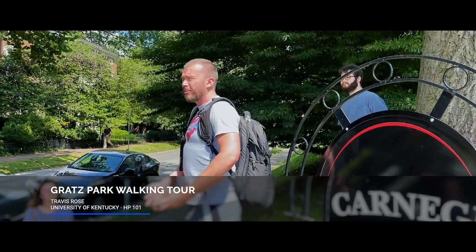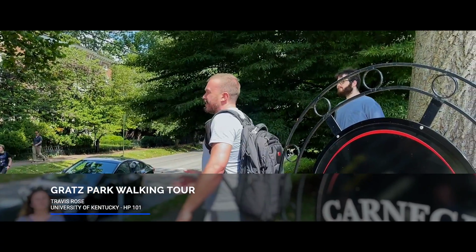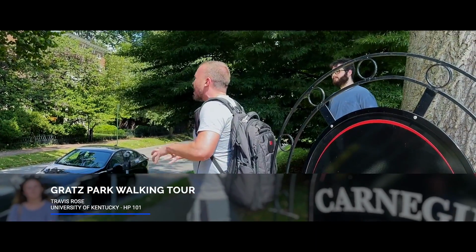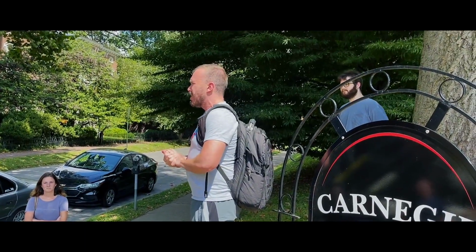Welcome to Gratz Park. This is one of the oldest northern developments in the city of Lexington. So this is where we're going to be finding a lot of our earliest examples of Lexington architecture.